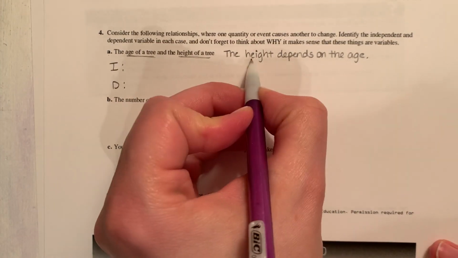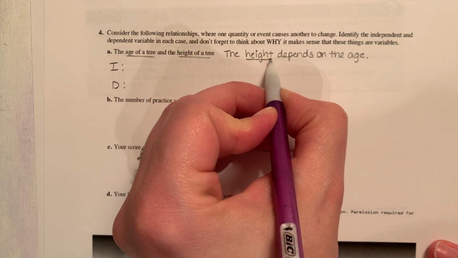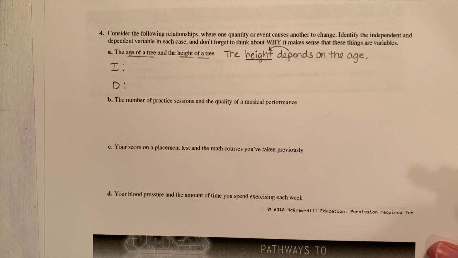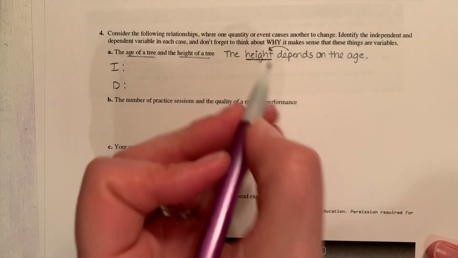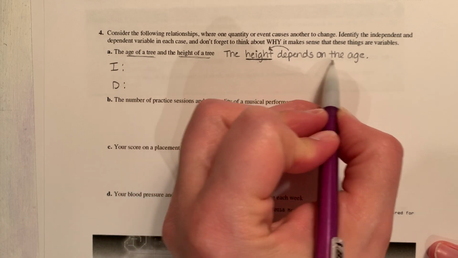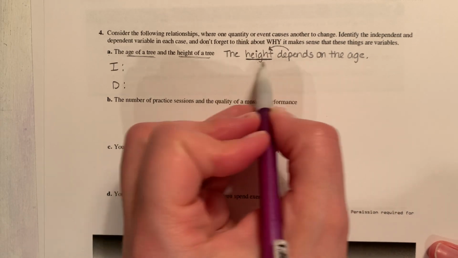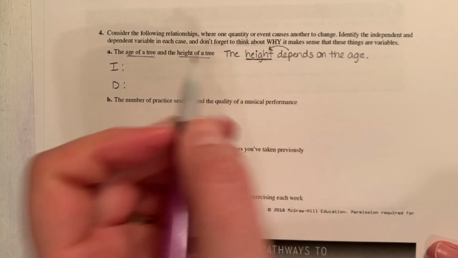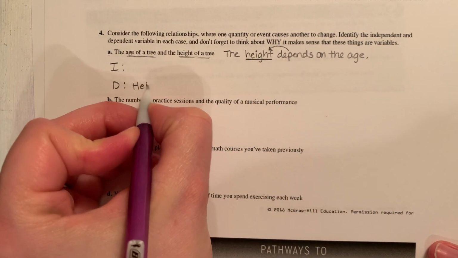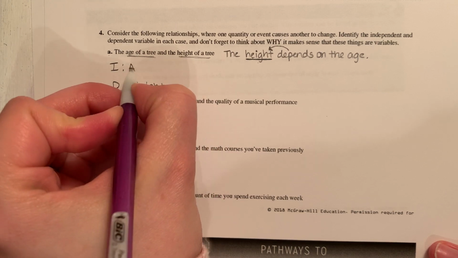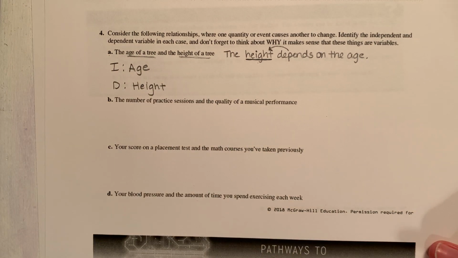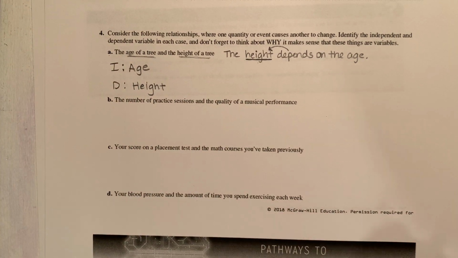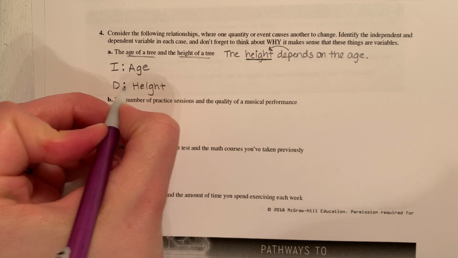Whenever you're trying to determine which one is the dependent variable, it's always the one that comes before the word depends when you're writing that sentence. So since the height of the tree depends on how old it is, and this is the same for people too, your height depends on how old you are. The height is the dependent variable, and the age is the independent variable. Now this is an example where you can't really choose your age, but that is sort of an exception to the rule.